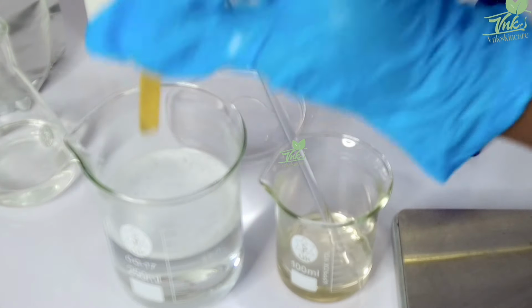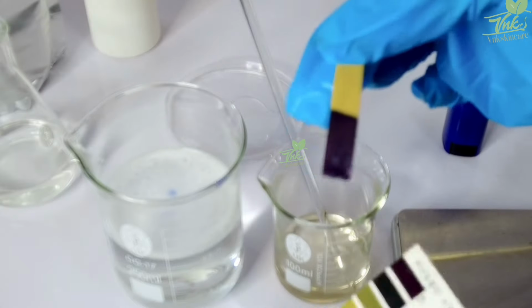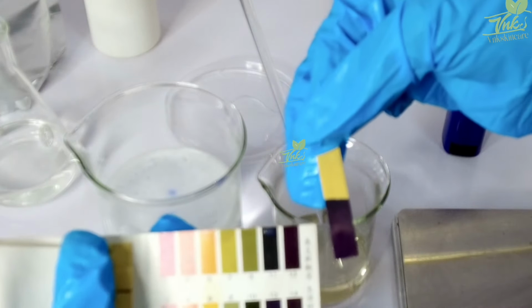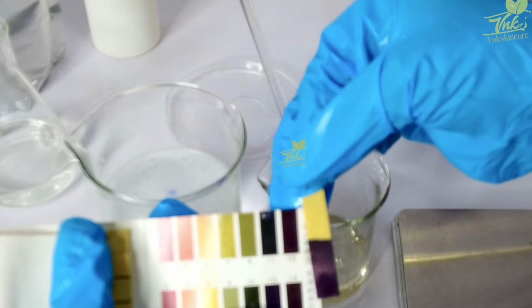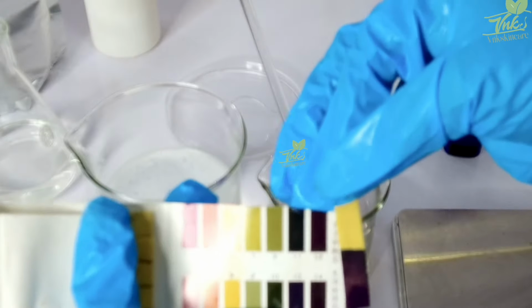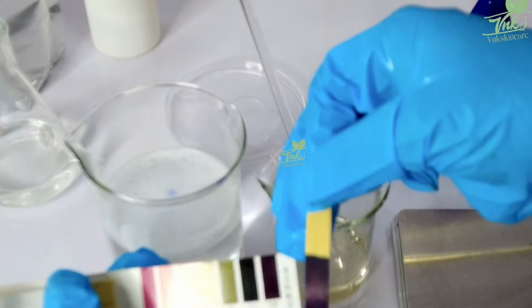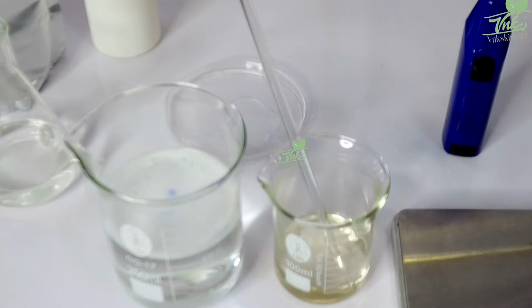So set this aside. Can you see the way it is? What level is this? This is 14, 13, 14, 12, 13, 14. Extremely high. You can't let it get into your skin. Definitely going to cause irritation.